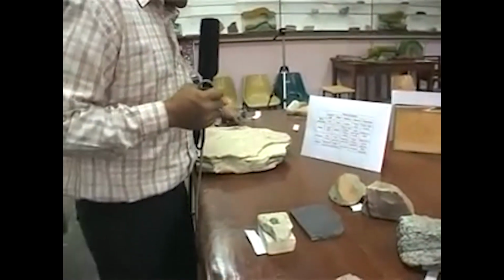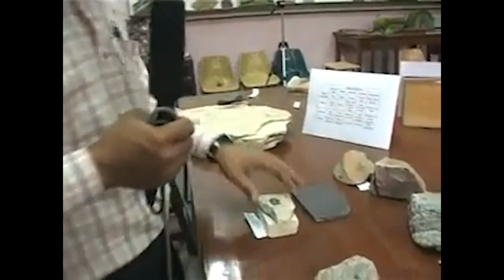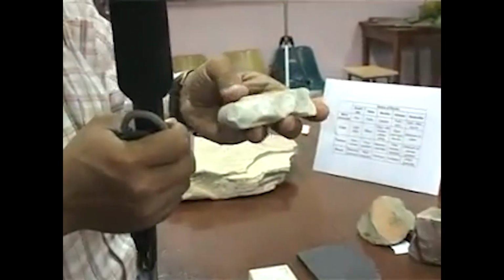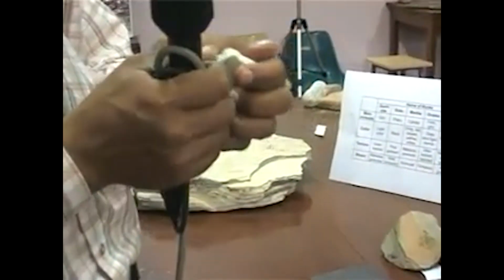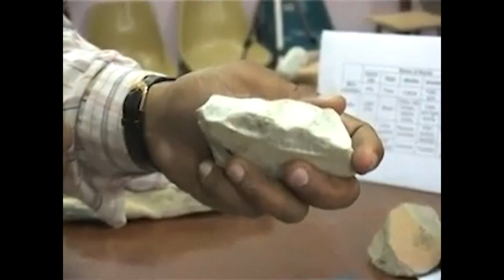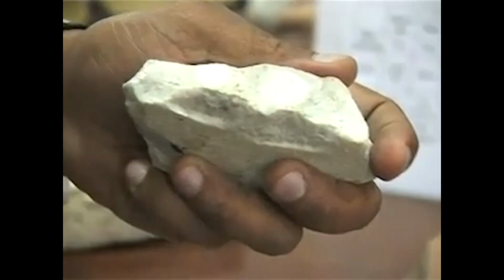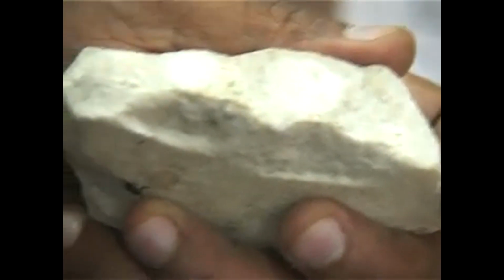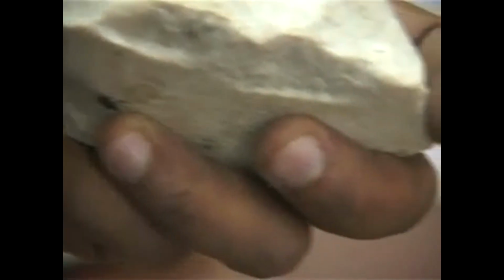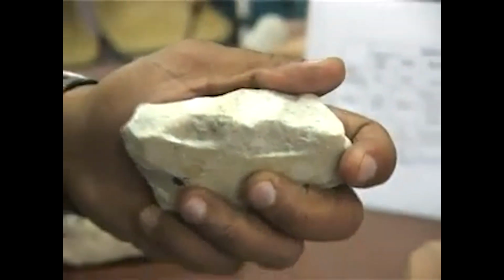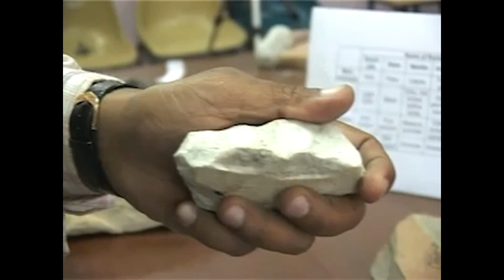Okay, now another one. This is a piece of marble. It is slightly granular in nature. You can try to focus on it, and it is going to tell you that the structure of this one is granular, in which you can actually see some of the individual grains of calcite.